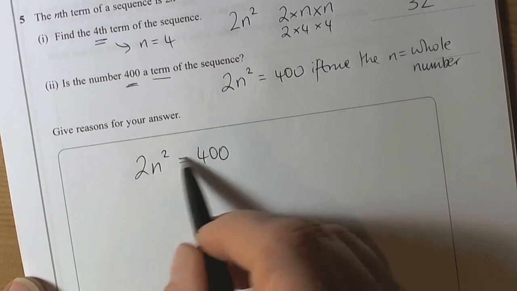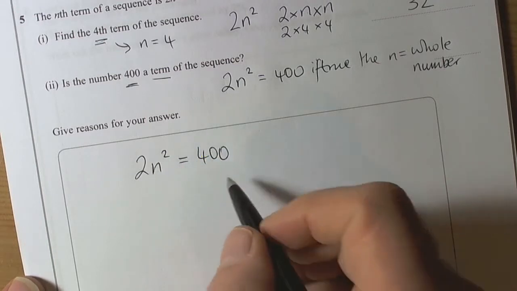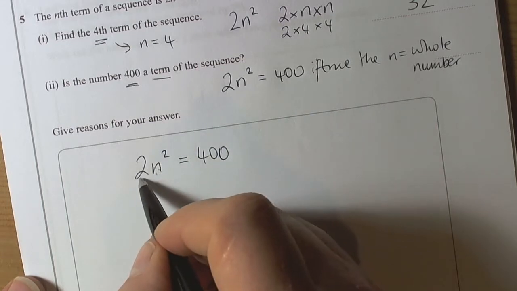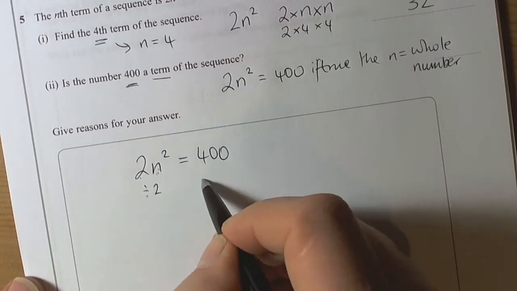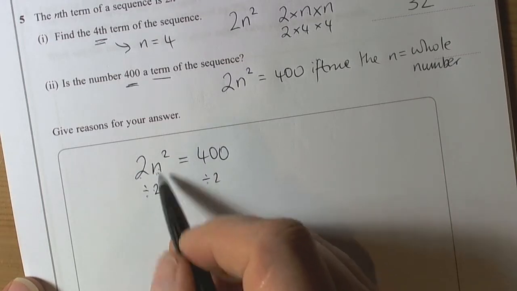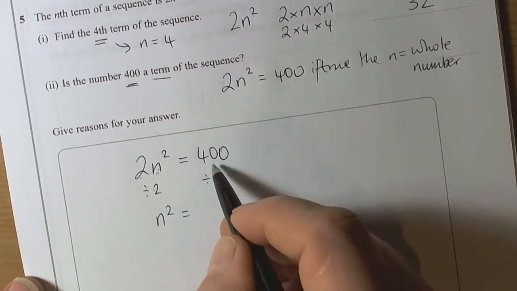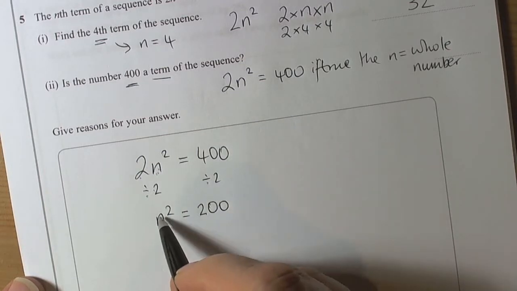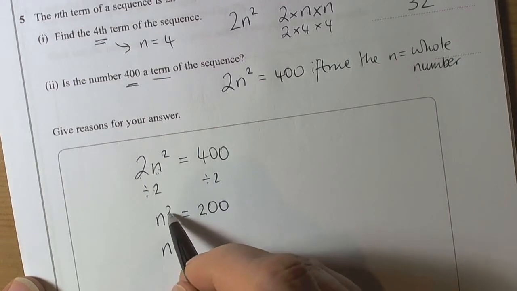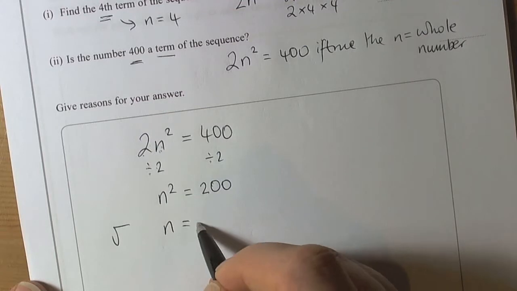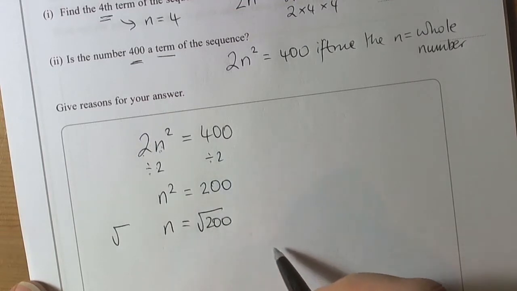And when we're solving, as always, we do the opposite operations to get the value of the letter we need. So we need the value of n. This says 2 times, so the first thing we're going to do is the opposite, dividing. So 2 divided by 2 is 1, so that leaves us with 1n squared. 400 divided by 2 is 200. n squared equals 200, so the opposite of squaring is square rooting, so we square root both sides, so n is equal to the square root of 200.